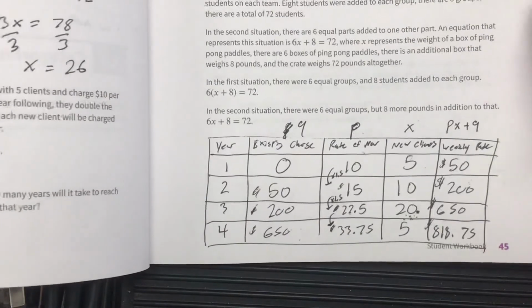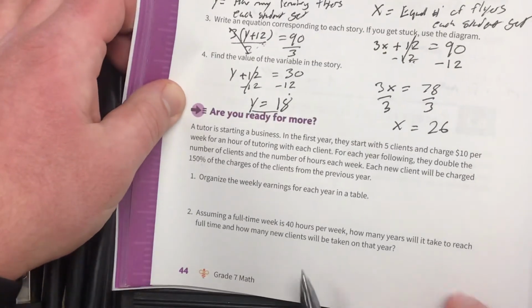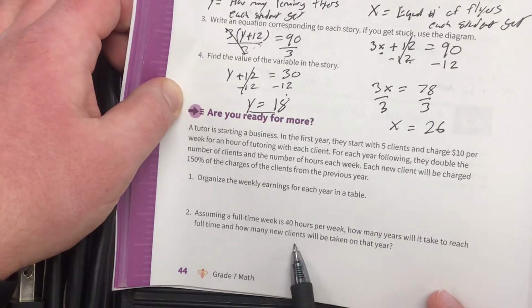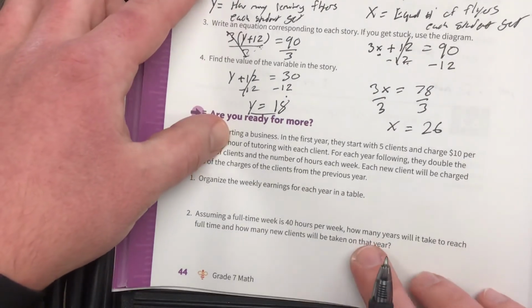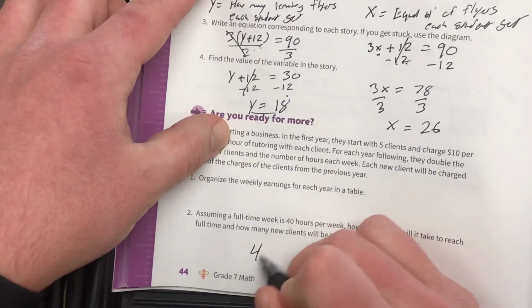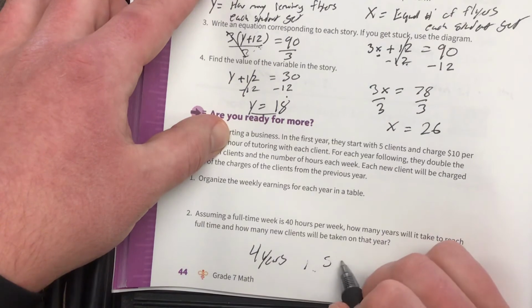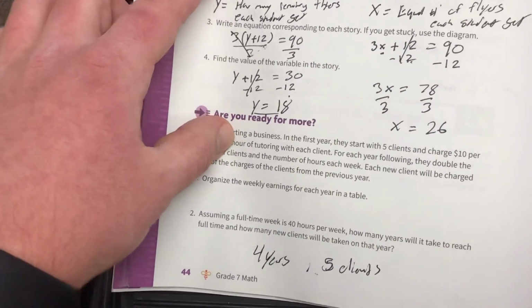All right, so now we have our table filled out. We can answer the questions. So going back to 2, we already kind of have it answered. We just got to write it down. It says, how many new clients will be taken on that year, and how many years did it take her to reach full-time? So how many years did it take her? 4 years. And how many new clients did she bring on in that 4th year? 5. So 4 years, 5 clients is our answer on number 2.